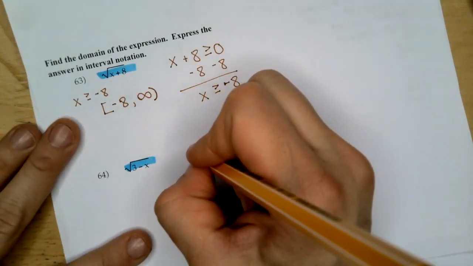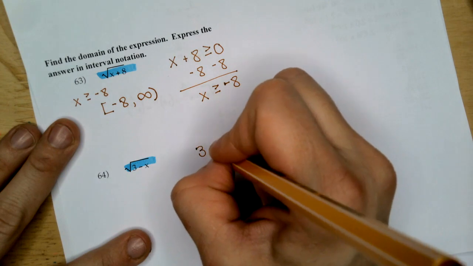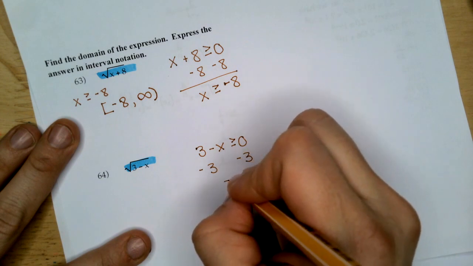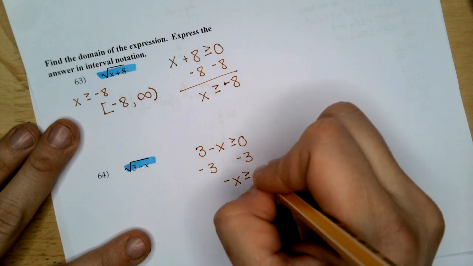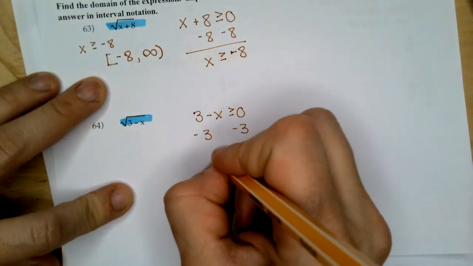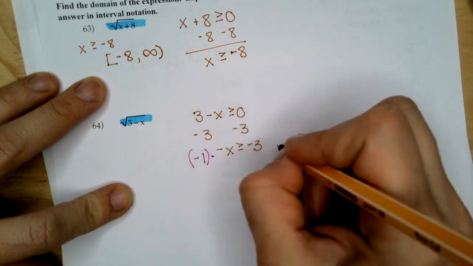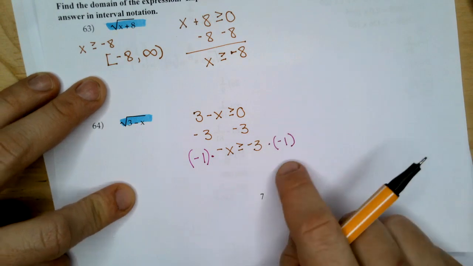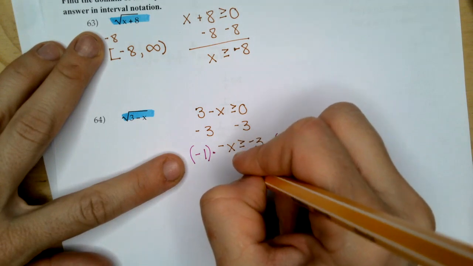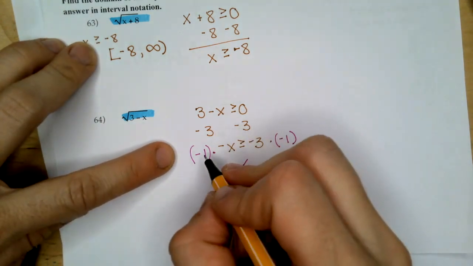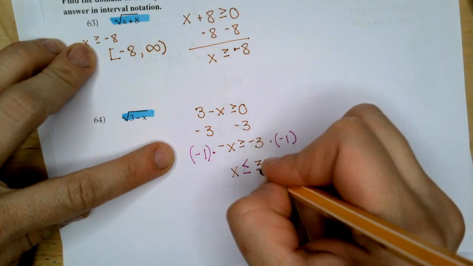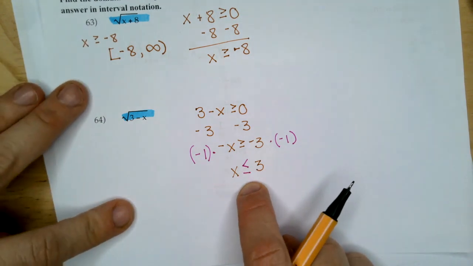Good. Here we have 3 minus x, so we're going to say 3 minus x is greater than or equal to 0. Subtract 3, negative x greater than or equal to negative 3. Now, you divide by negative 1 or multiply by negative 1. Remember, when you're multiplying by a negative with an inequality symbol, you have to flip the inequality symbol. Negative 1 times a negative x makes it a positive x. Negative 3 times a negative 1 makes it a positive 3. So x is less than or equal to 3.